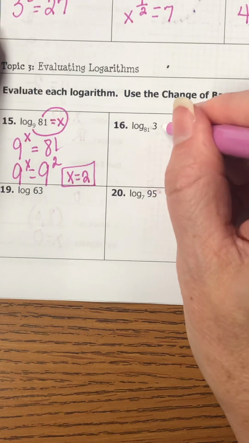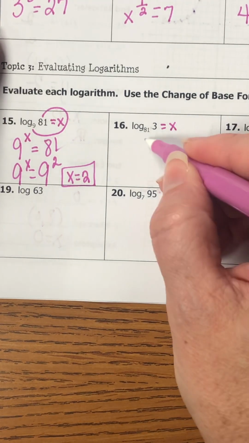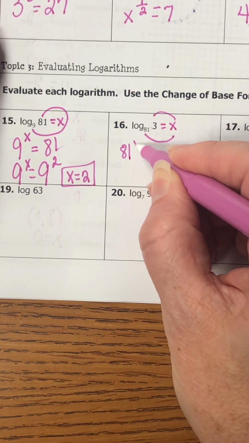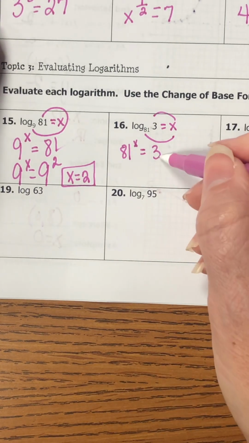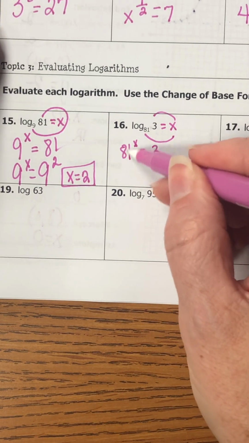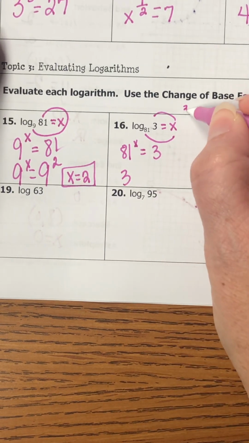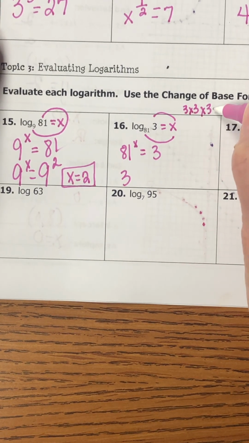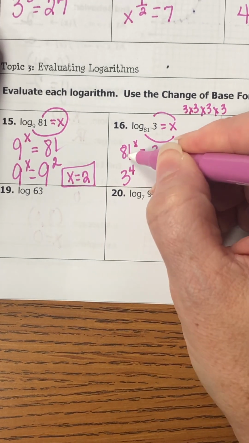On number 16, let's do the same thing. Let's set the log base 81 of 3 equal to x. Now loop toward your equal sign, and you'll have 81 to the x is equal to 3. Now since 3 is prime, we need to try to change 81 into a base 3. So I know 3 times 3 is 9, 9 times 3 is 27, and 27 times 3 is 81. So this is going to be 3 to the 4th power right here.